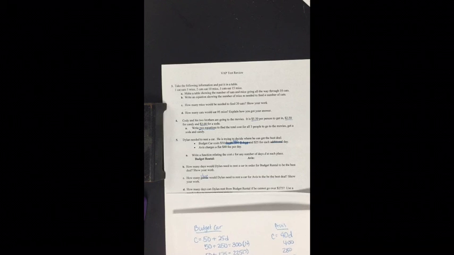How many days can Dylan rent from budget rental if he cannot go over $275? Use a number line to represent your answer. Okay, so he has $275 and he wants to rent from budget.